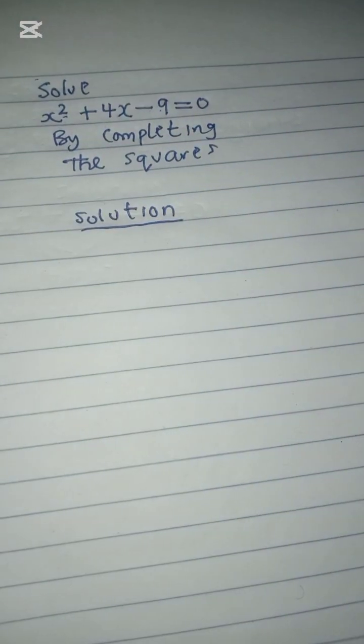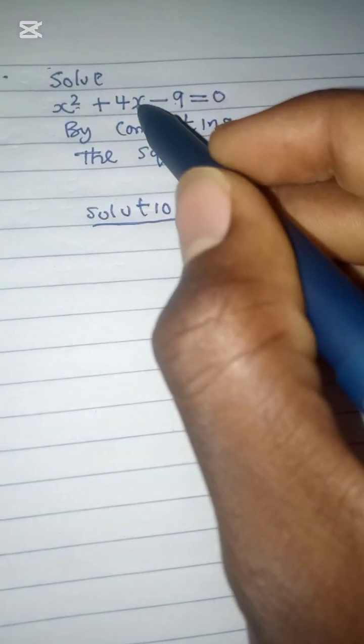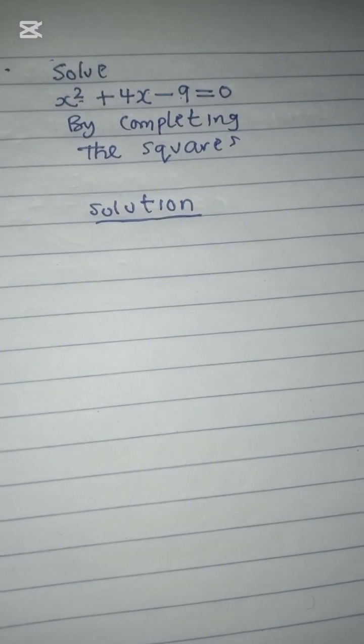When we multiply x squared and negative 9 together, we have negative 9x squared. And we can never find two numbers such that their product gives us that negative 9x squared and their sum gives us 4x. Hence, we cannot factorize this equation. Instead, we solve it by completing the squares.